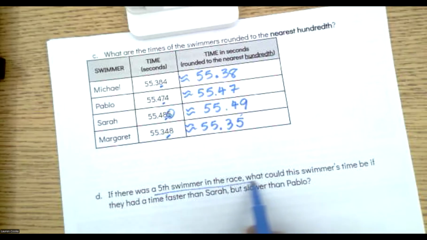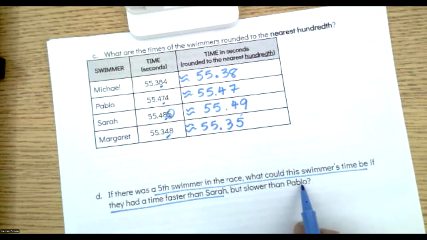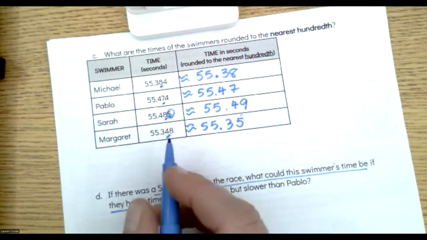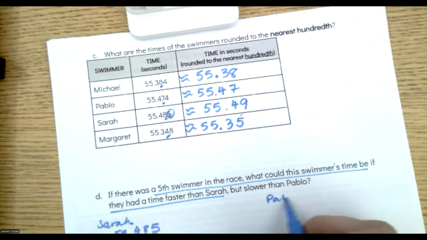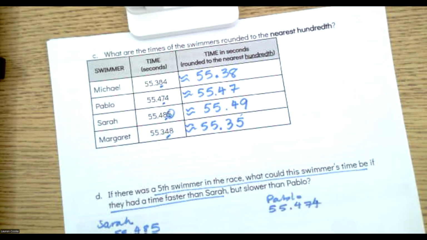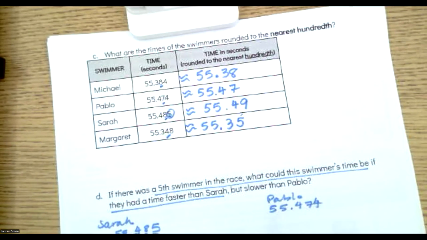There was a fifth swimmer in the race. What could the swimmer's time be if they had a time faster than Sarah, but slower than Pablo? Just go back to their original times. Sarah, 55.485, and Pablo, 55.474 seconds. So faster than Sarah. Oh, because Sarah came in fourth place, right? Yeah, Sarah's in last place. Okay. So faster than Sarah, but slower than Pablo.